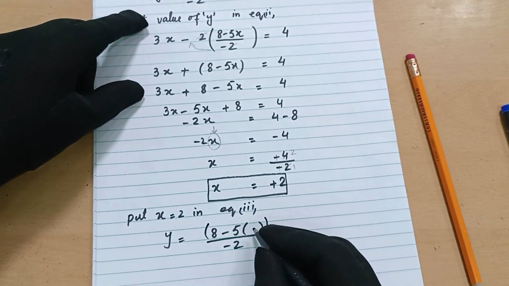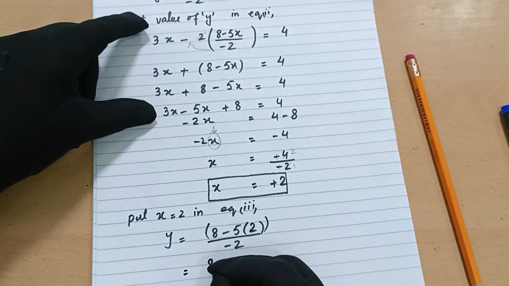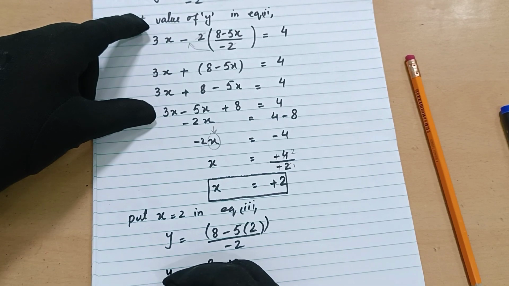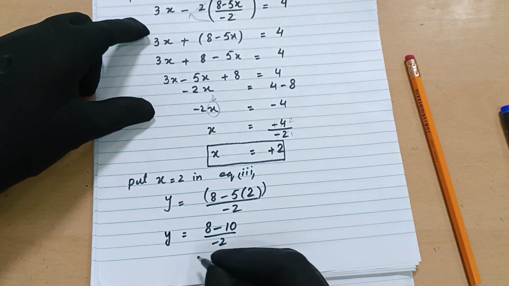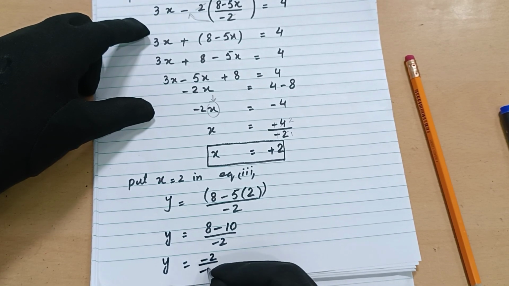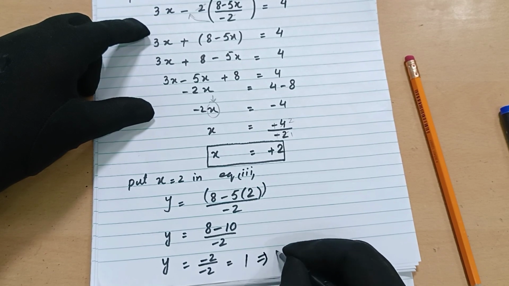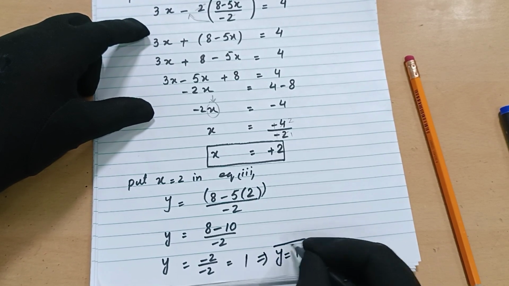This is your expression. In place of x, we will put 2 here and solve. 8 minus 5 times 2 is 10, divided by minus 2. So y becomes 8 minus 10, which is minus 2, divided by minus 2, that is 1. So the value of y equals 1.